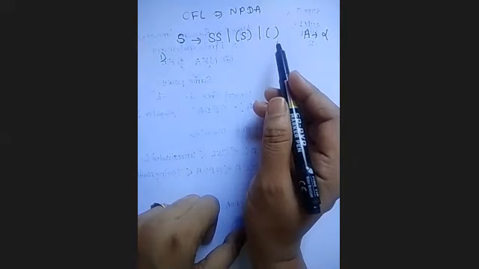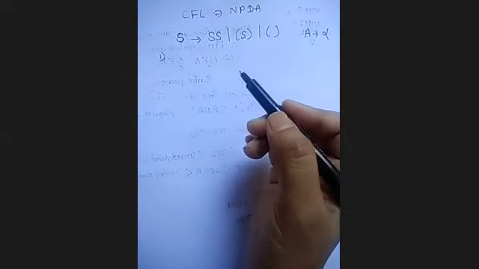So after you pop from the stack, if the popped symbol is a terminal, it can be the opening bracket or the closing bracket, then you have to check whether the input symbol read is also the currently popped symbol. If you have popped an opening bracket, what should your input symbol be? It should be an opening bracket. If you have popped a closing bracket, then your input symbol should also be a closing bracket. So that is our third step.